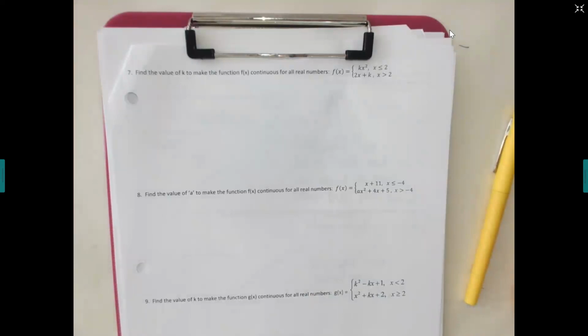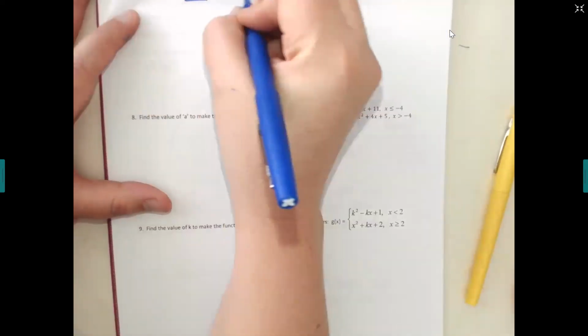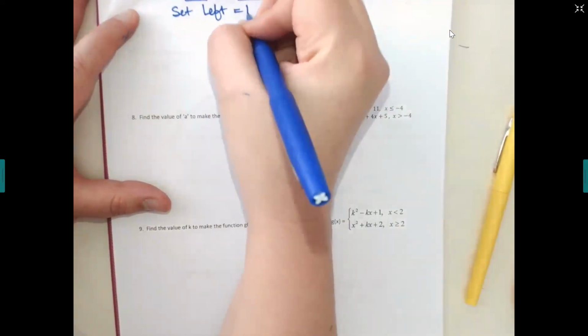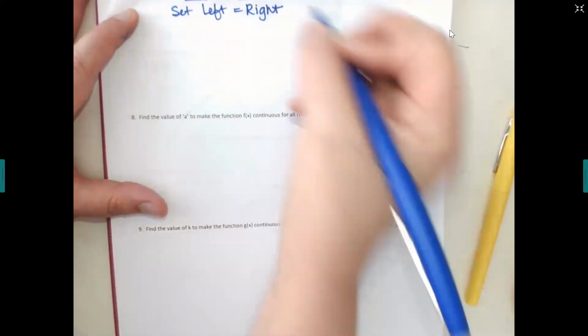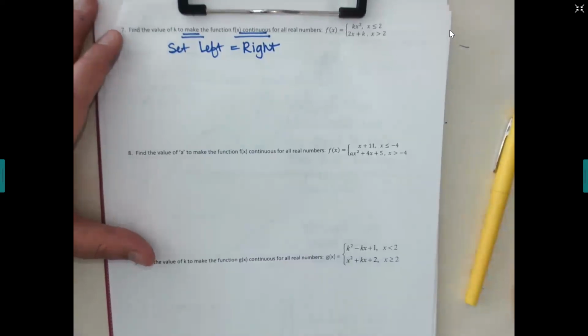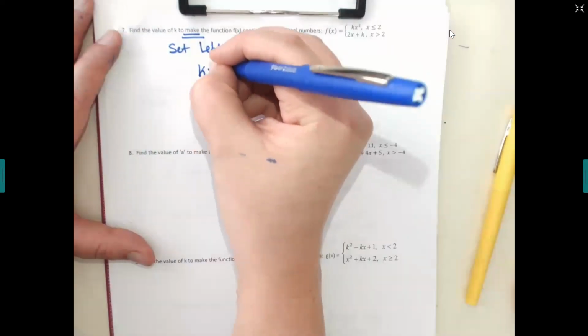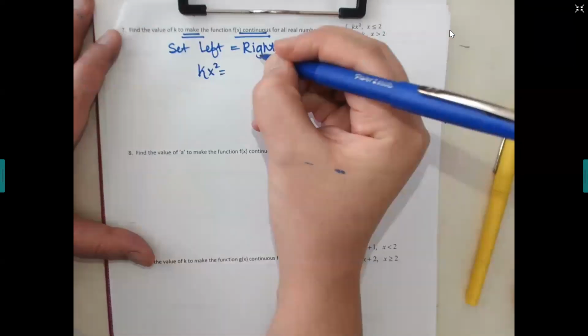So if you want to make it be continuous, you know that you want the left and the right sides to come out to be the same. So what you're gonna do is you're gonna set them equal to each other. So for this question, if I wanna make it continuous, I'm gonna set the left equal to the right. So let's do that first. So we're gonna set the left and the right sides equal to each other. So I'm gonna have kx squared equal 2x plus k.